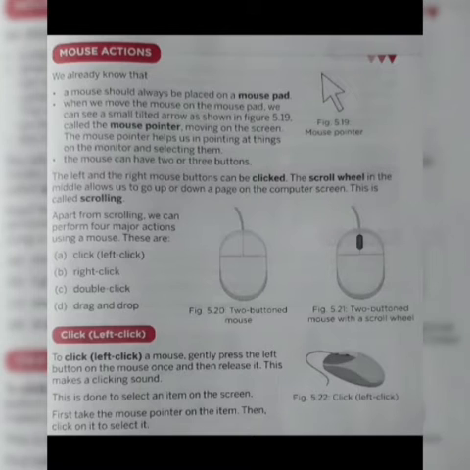Apart from scrolling, we can perform 4 major actions using a mouse. What are these? Number 1, click. Click means left click. Then number 2, right click. Number 3, double click. And number 4, drag and drop. So, let's study about it.